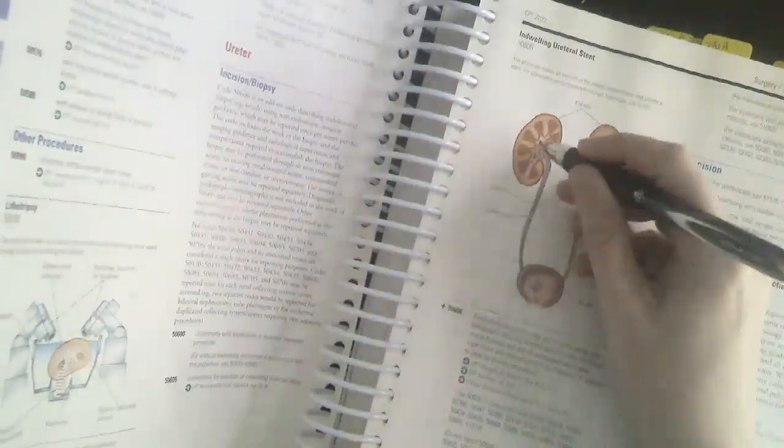We're going to have introduction, repair, and then we will have laparoscopic and endoscopic procedures, and another catch-all section as well, before we get to the ureters. Remember, ureters are these structures leaving the kidneys, going to the bladder, okay? And we will have the incision, excision, introduction, repair, laparoscopy, and endoscopy.